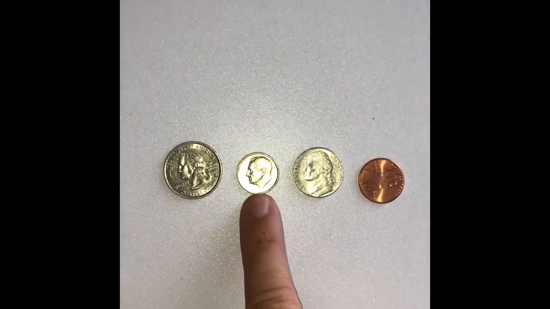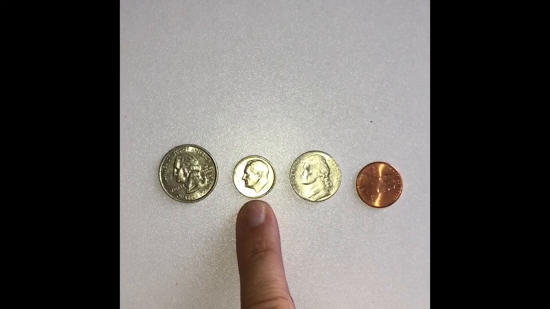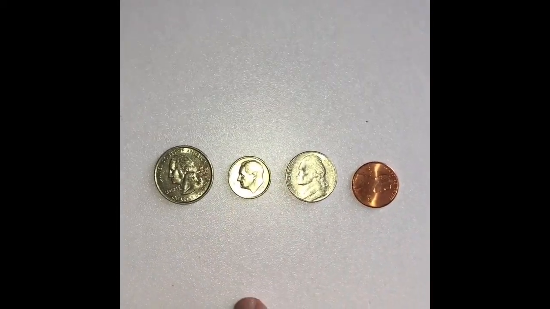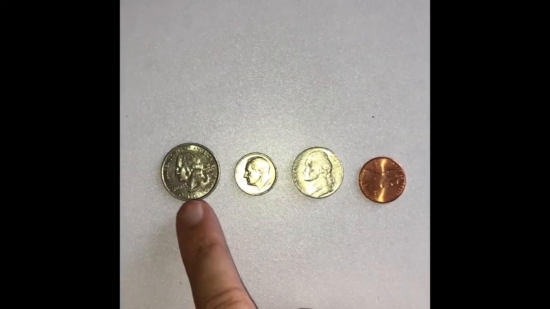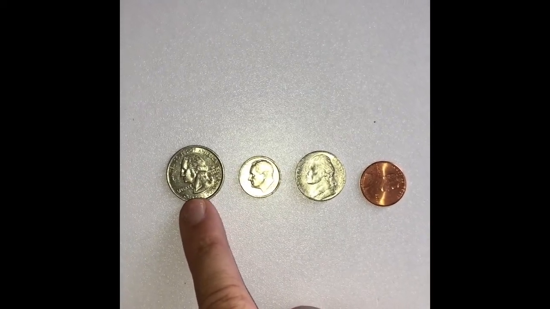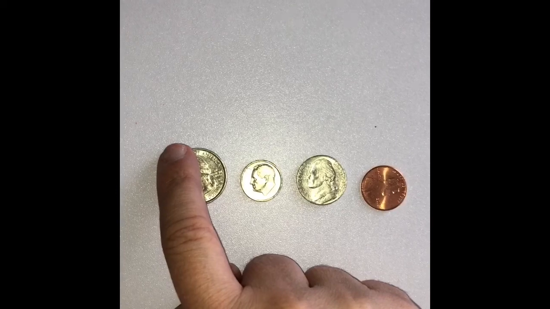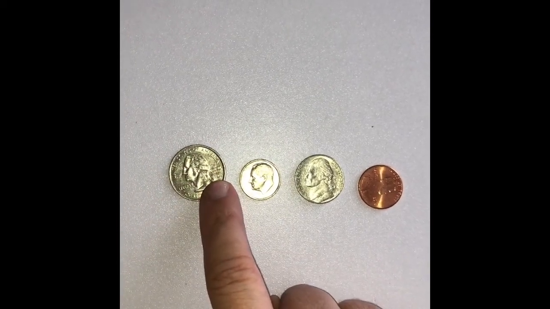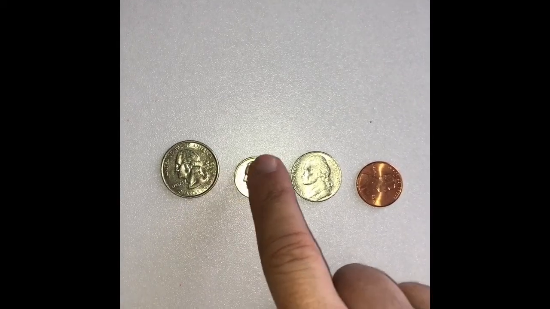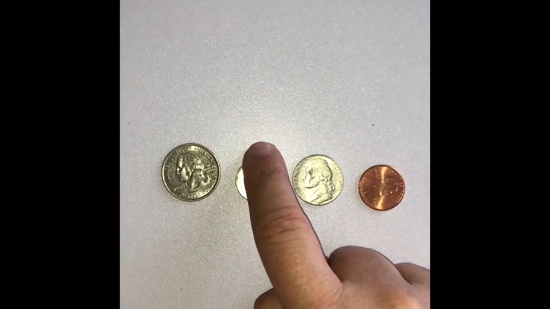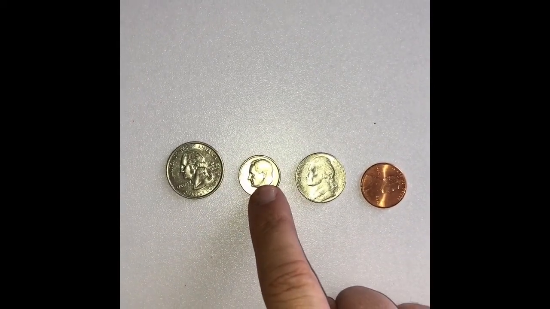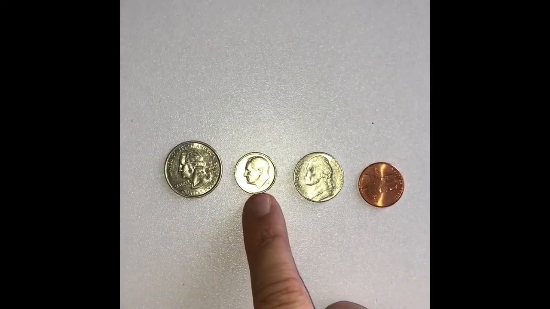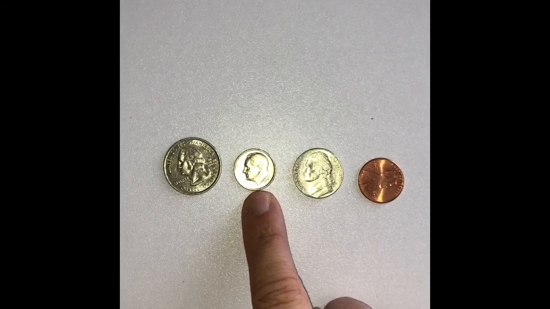Now let's count our dime. A dime has 2 touch points. So we're going to touch it 2 times, 1 at the top, 1 at the bottom. We're going to say 25, remember? 5, 10, 15, 20, 25. Now keep going. 30, 35. So a quarter and a dime together is 35 cents.